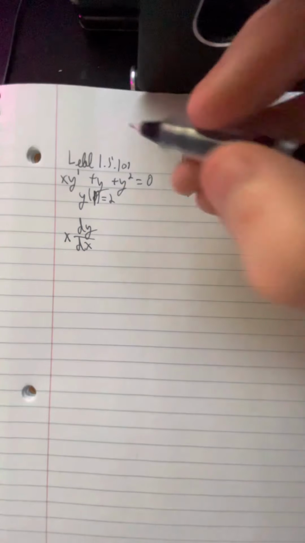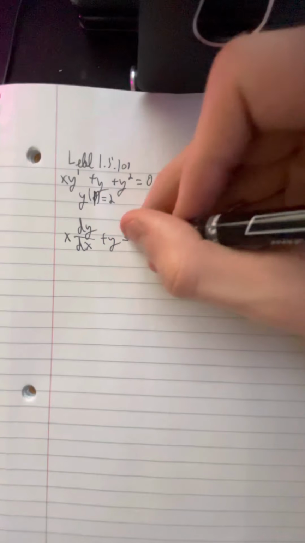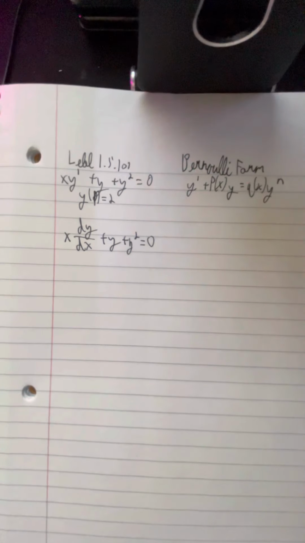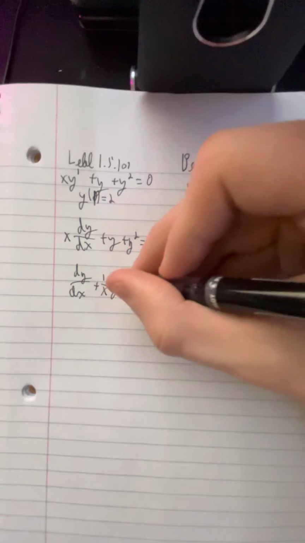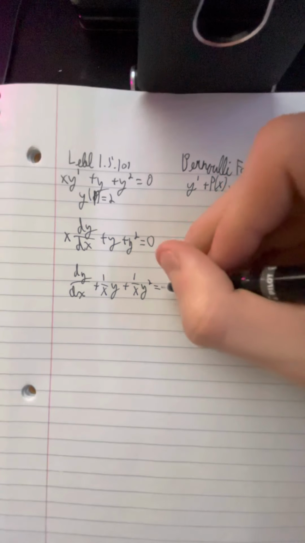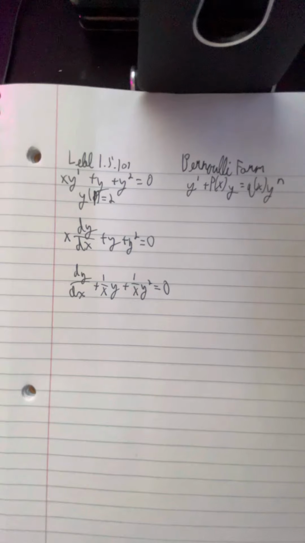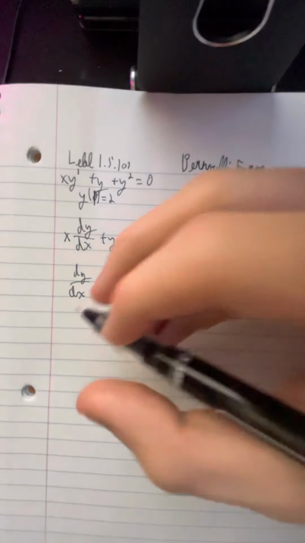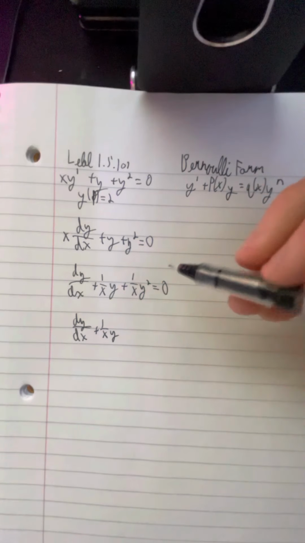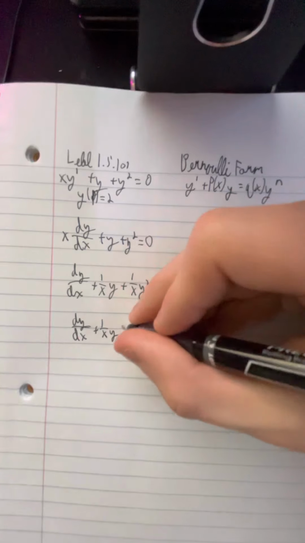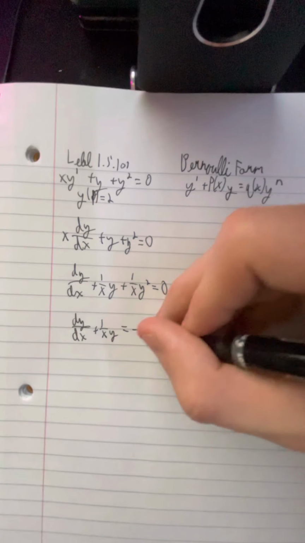So let's rewrite the equation in differential notation, x dy/dx because of that x in front, plus y squared is equal to 0. Quickly, we can divide this x out, and we'll find dy/dx + (1/x)y² = 0. And to get it into Bernoulli form, we subtract this (1/x)y² from both sides.